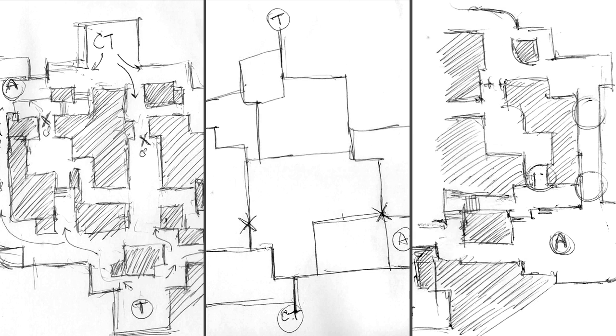So I hope these 3 methods were useful and they help you to create better hand-drawn top-down layouts.